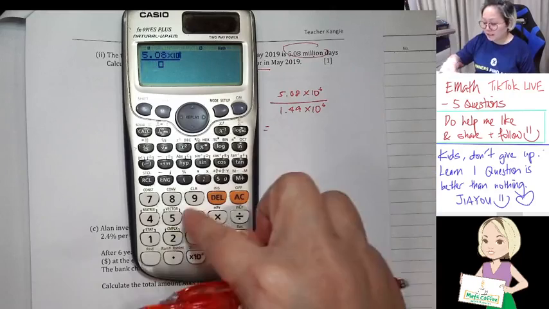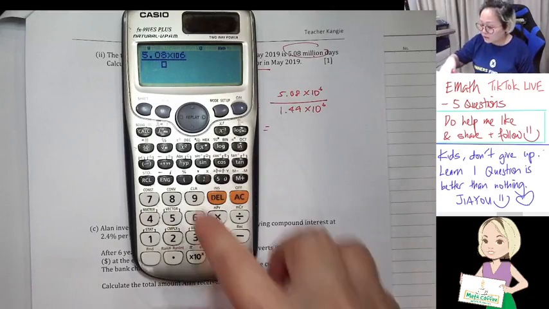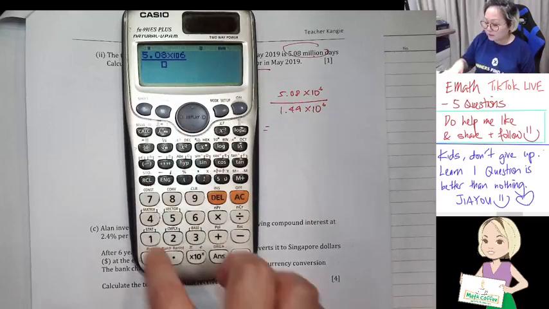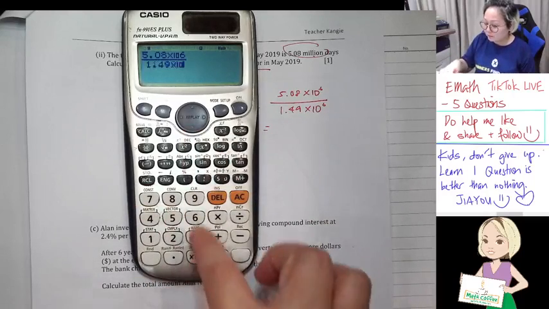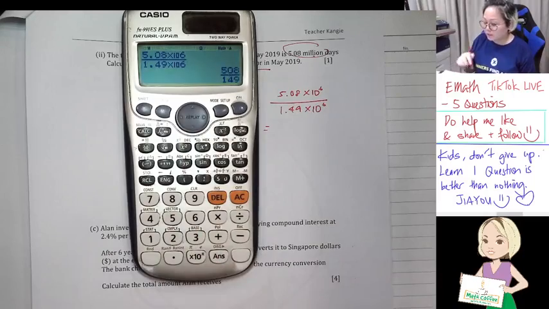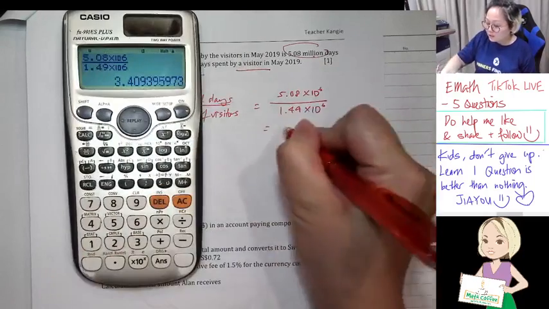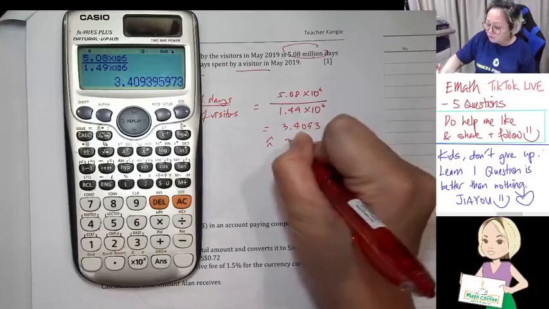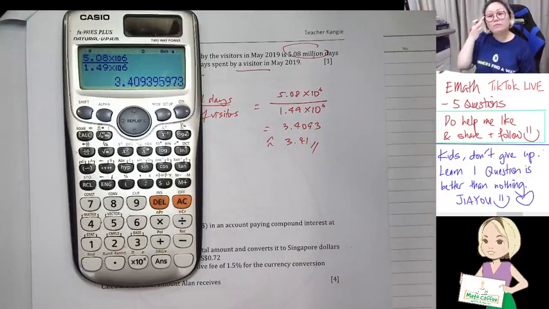To the power of 6, I just key 6. I don't use the times 10 to the power of something. I just key this button. Then go down to the bottom, denominator 1.49 times 10 to the power of 6 again. Press that button, press equal, and I get 3.4093, round off 3.41. Can?